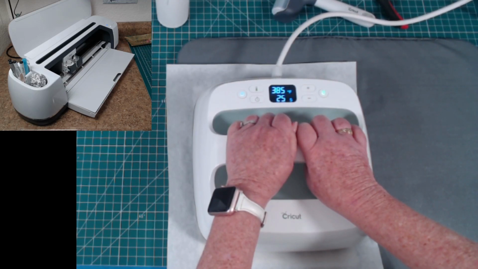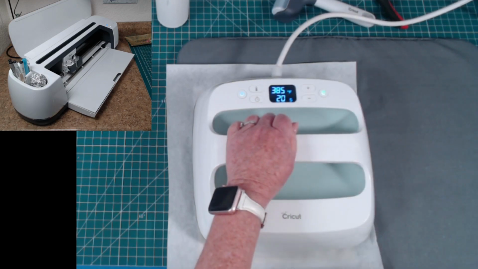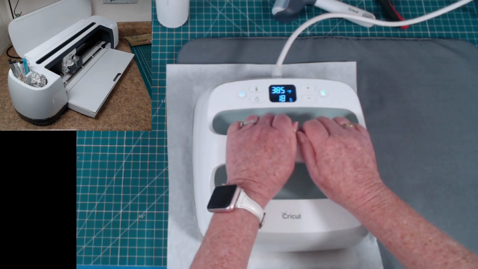I think actually that's been the trickiest part for me to remember. I'm so used to ironing with it that by habit I almost want to move it. It makes me wonder if that's why people are doing that.